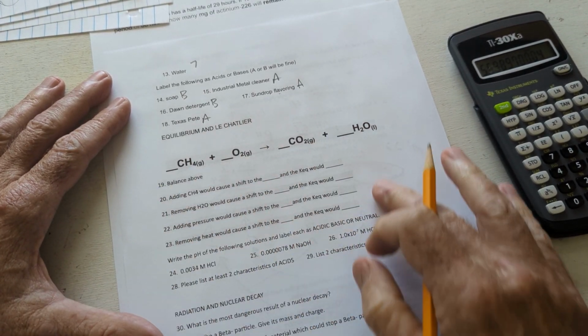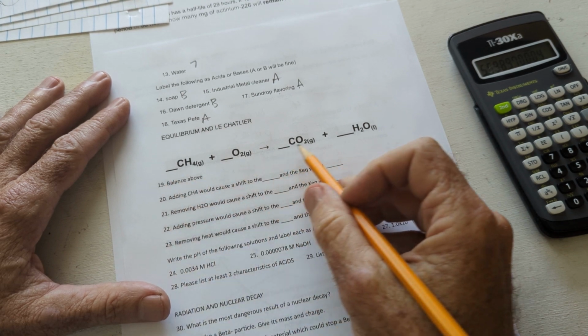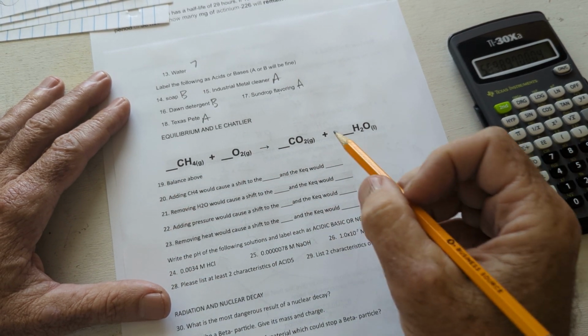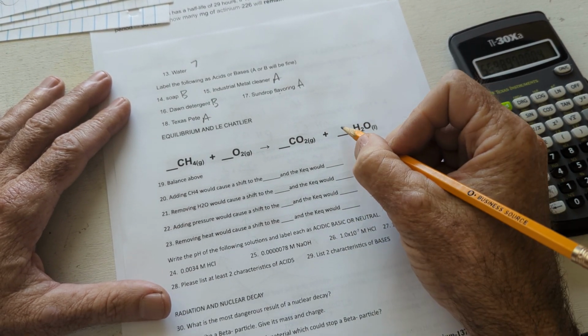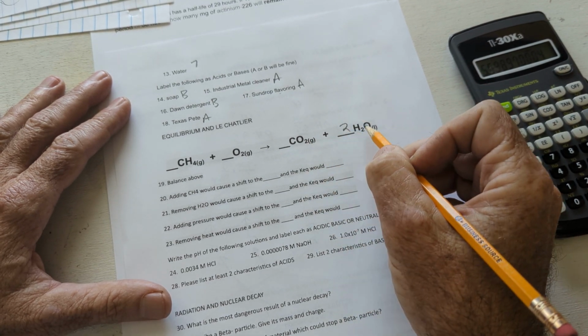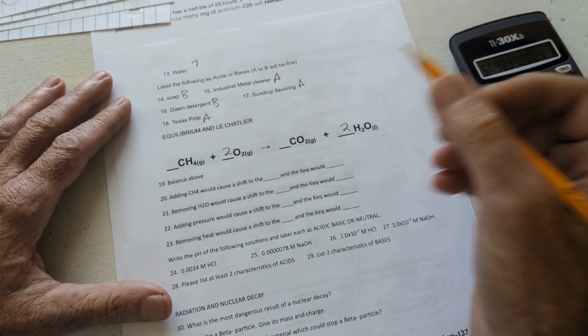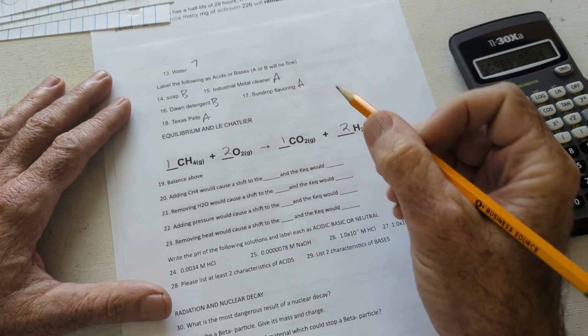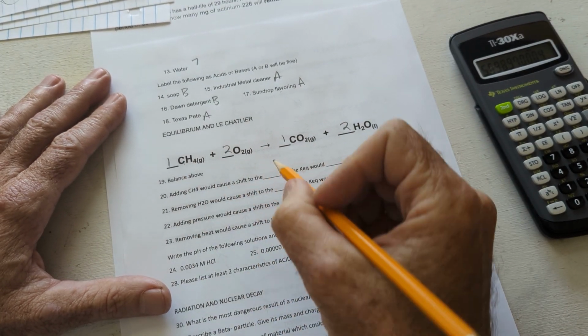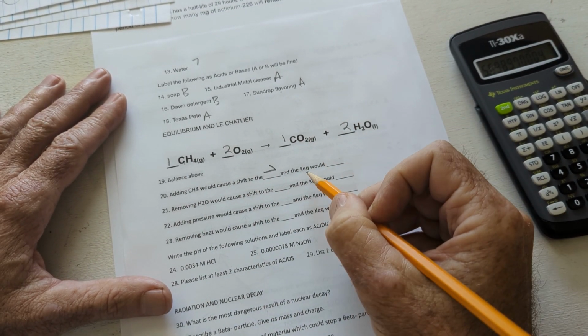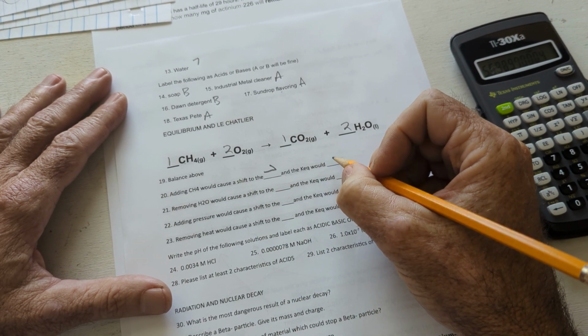All right, this is only for my honors peeps. First, we got to balance this reaction. Let's see. Going to need a 2 there. And that gives me 4 oxygens, so 2 there. I believe that's it. 1, 2, 1, 2. Adding this will cause a shift to the right. And the Keq would say the same.